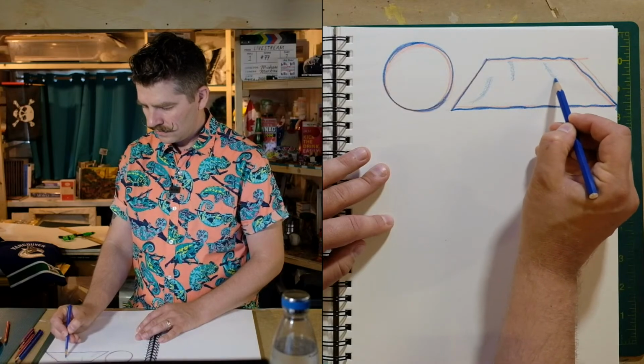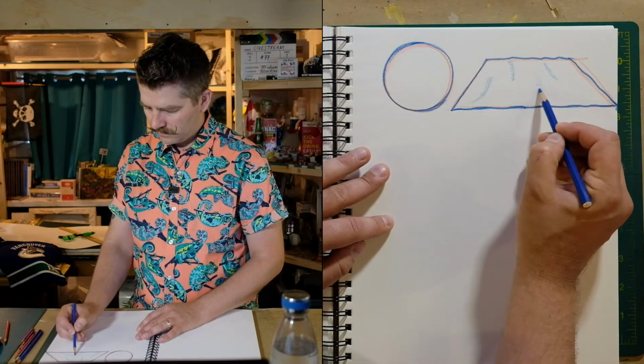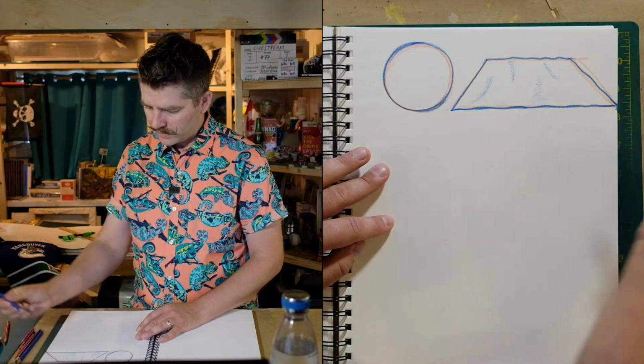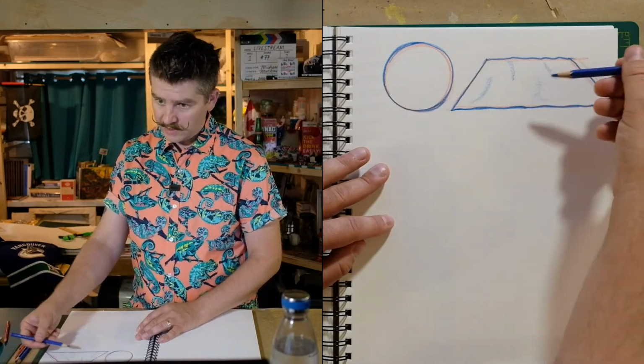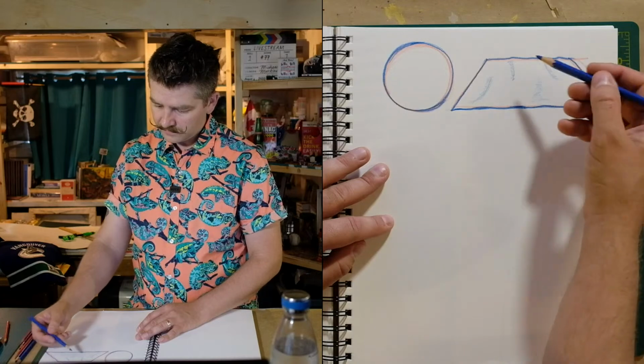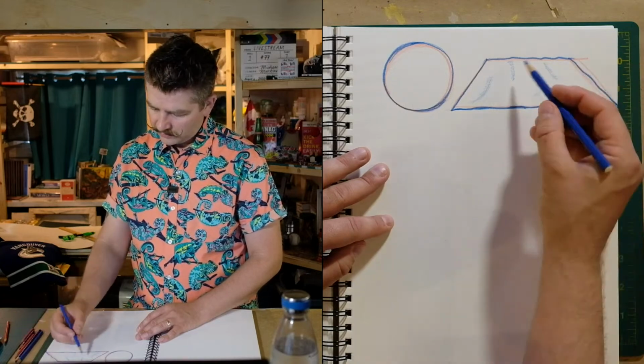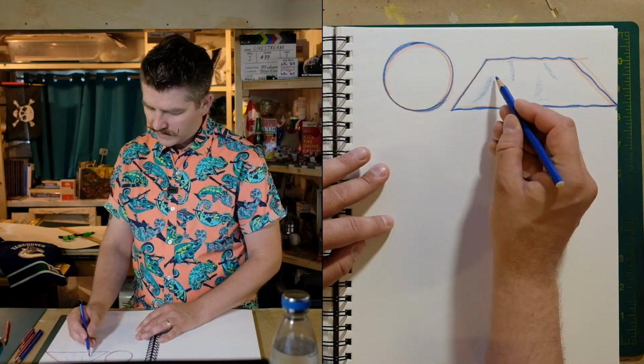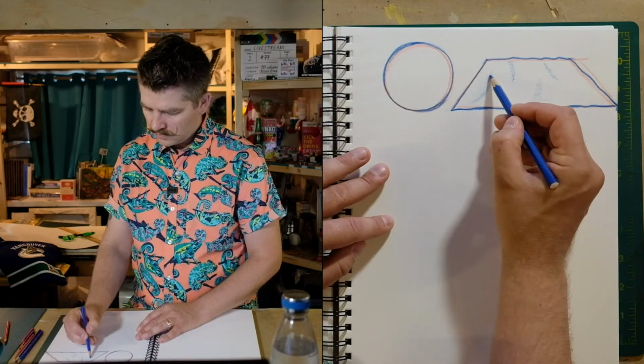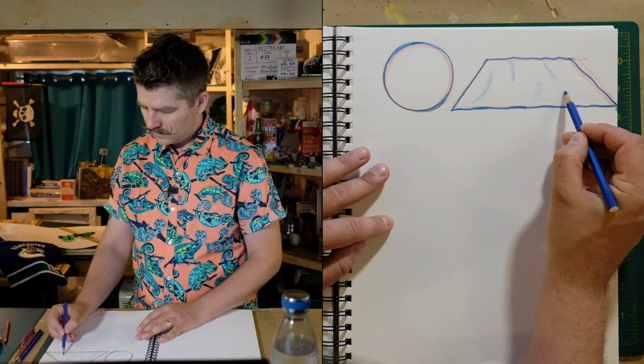And these are just a little bit random right now. I'm imagining light is coming in from this side, and so there's a slight ridge. All right.